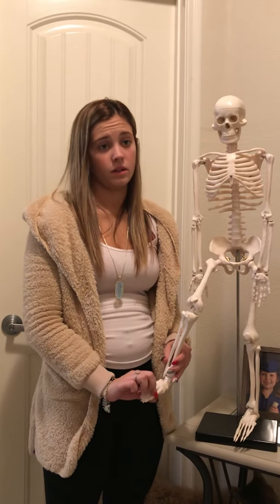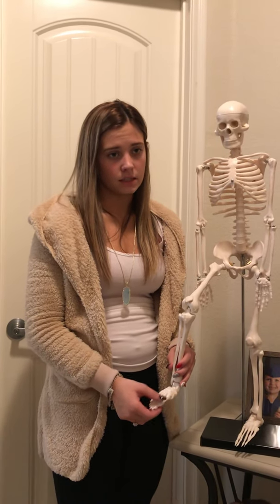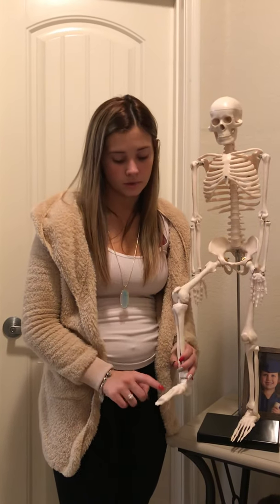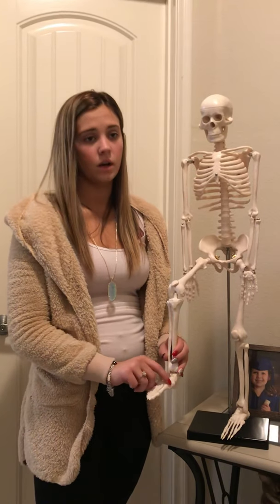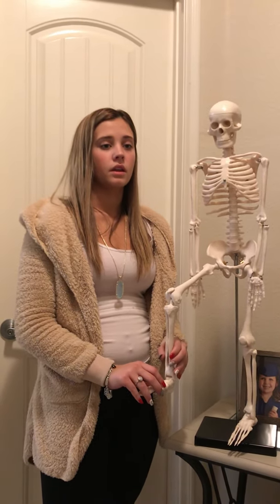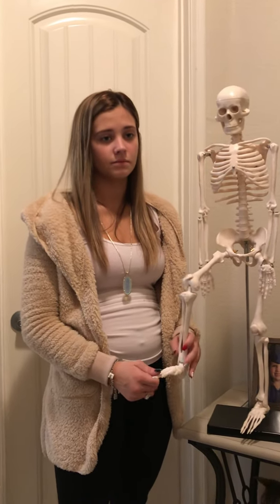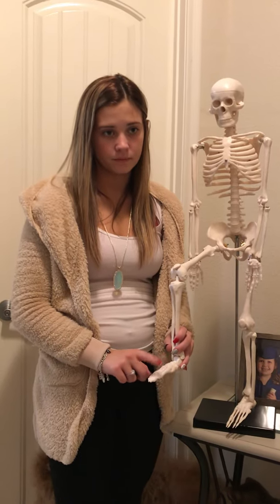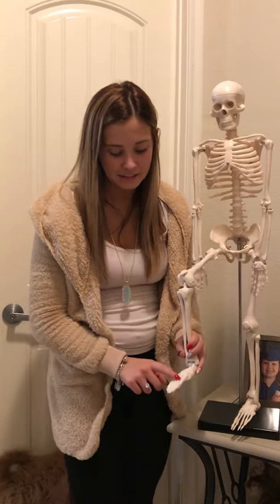The medial cuneiform, that's this bone right here, the first bone below the big toe. The metatarsal, that's the bone between, it's like right here, right there.